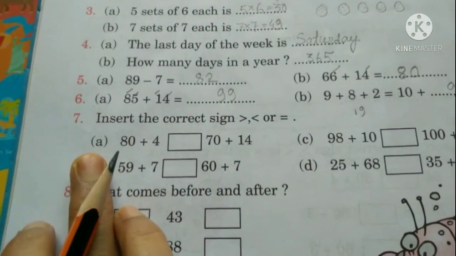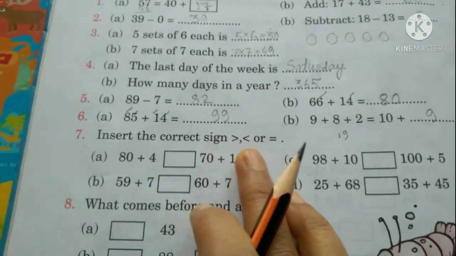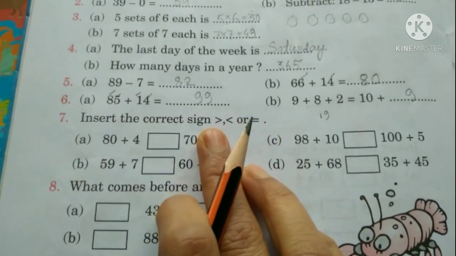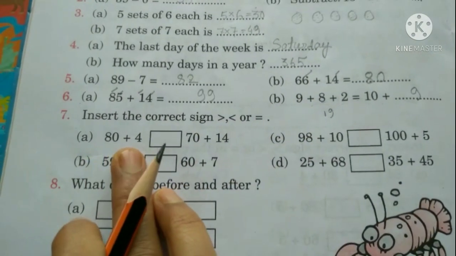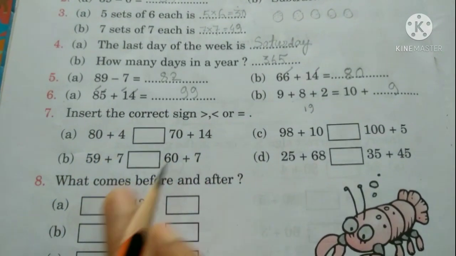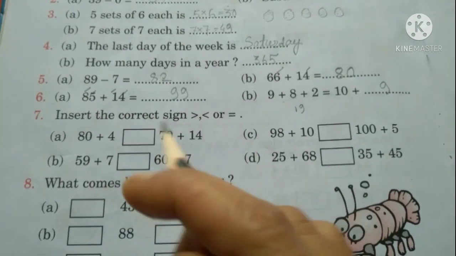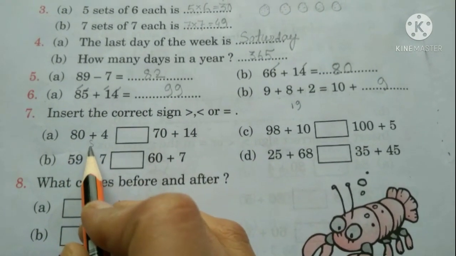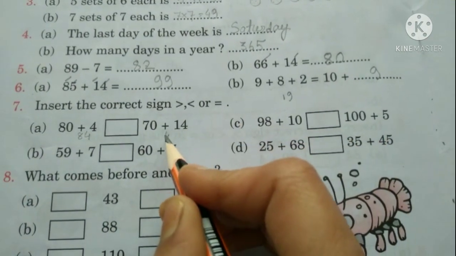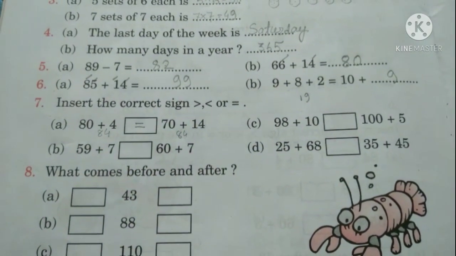Next, 7A part. Here the question is, insert the correct sign: greater than, less than or equal to. You will add both sides and put the sign. Okay. 80 plus 4, 84. 70 plus 14, 84. So here the sign is equal to.